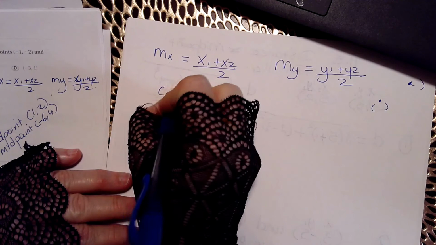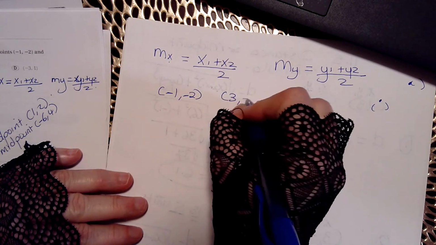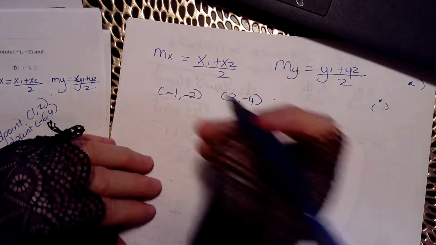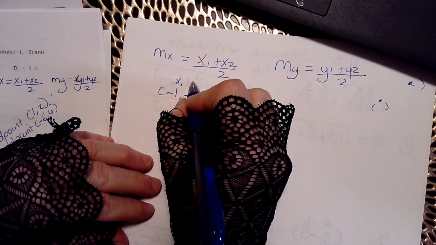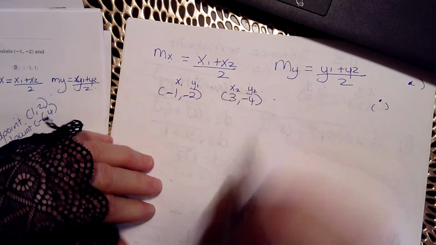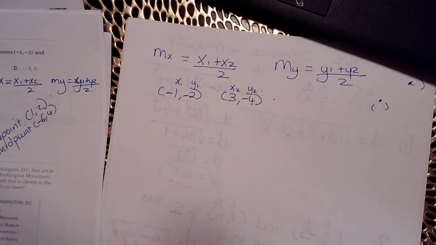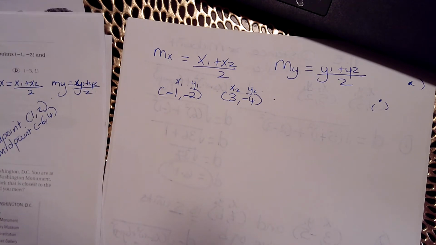So here we go: (-1, -2) and (3, -4). So we're going to find the midpoint. So again, label it. First x, first y. Second x. That's the only time I see problems, is people rush and they pick the wrong x or y for the problem. So label everything, because they're super easy and it'd be silly to make a mistake on that.